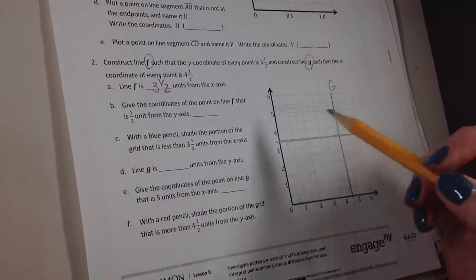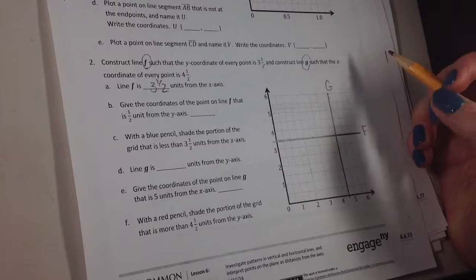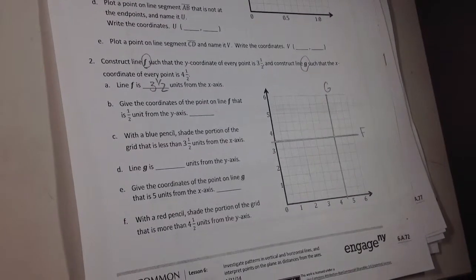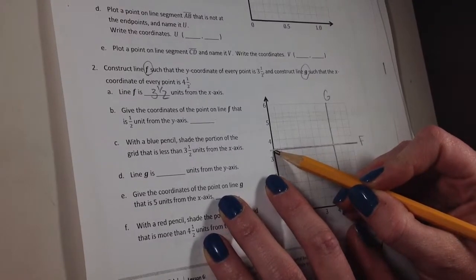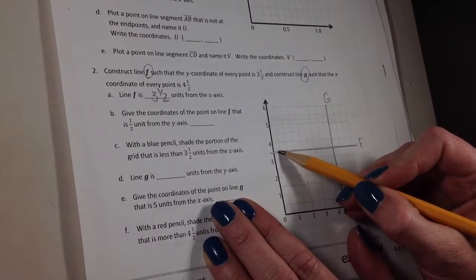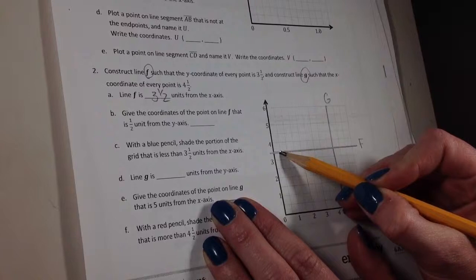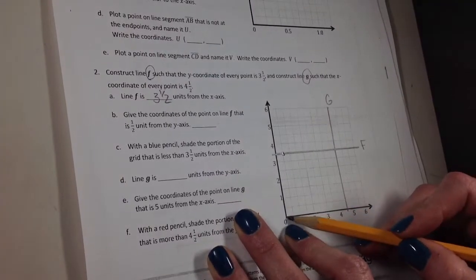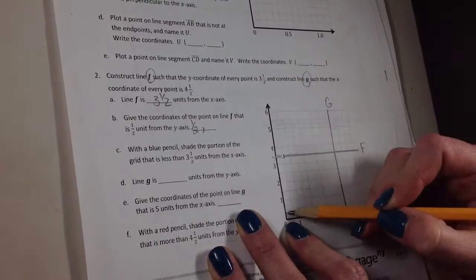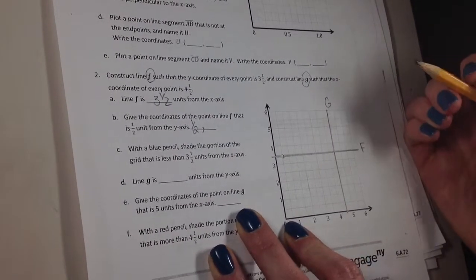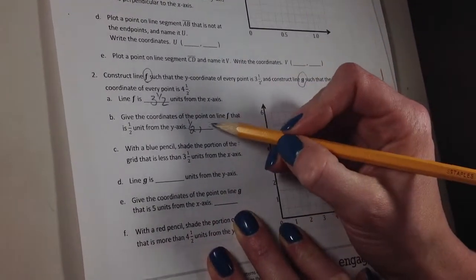Give the coordinates of the point on line F that is half a unit from the y-axis. So if I go over on the y-axis, half a unit would be right there. So they want the coordinates. Well, the x-coordinate would be half. And again, the y-coordinate is always going to stay the same, and that's 3.5.